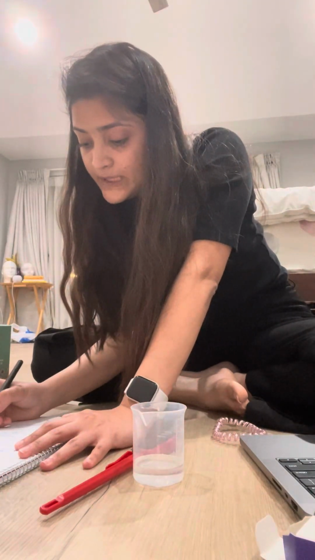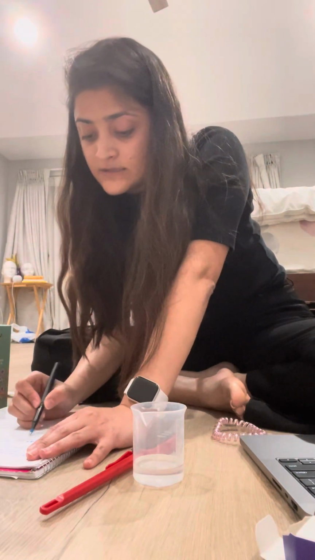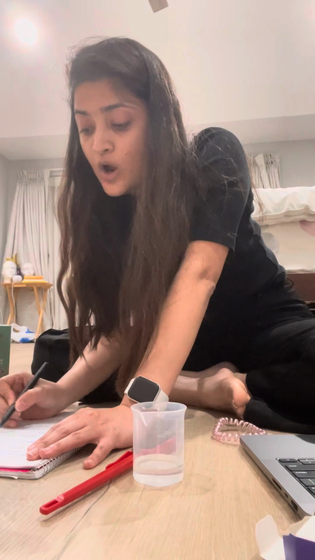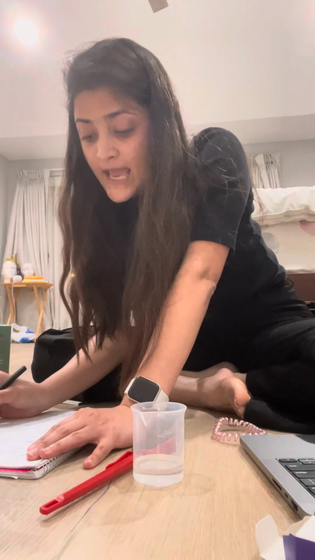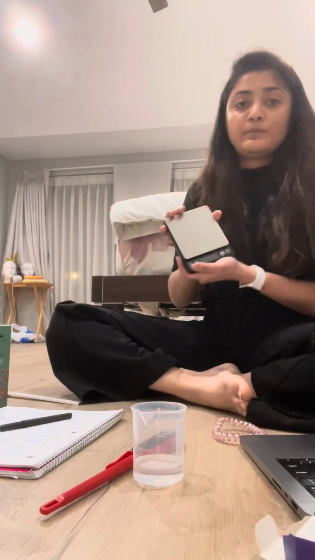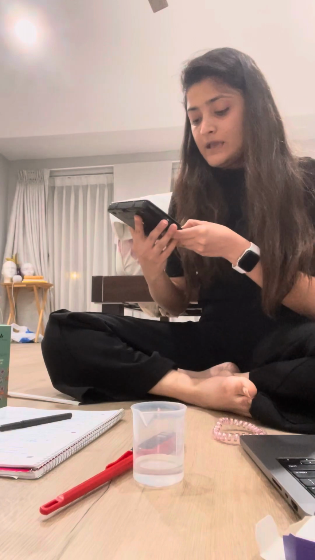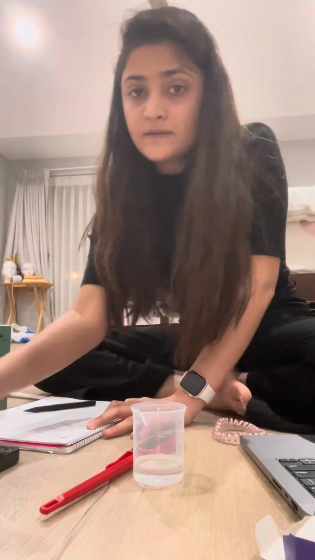Obtain the graduate cylinder. Okay, the next step is now place the block onto the balance and record the mass. All right, so I've got this little balance over here, the scale, and I'm gonna turn it on.